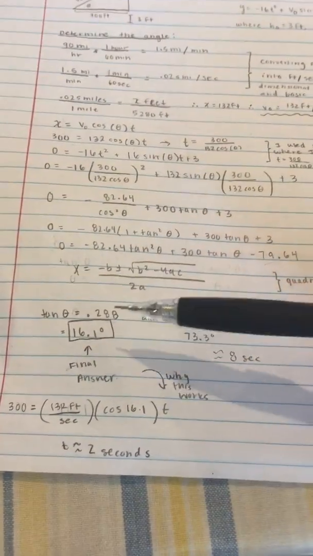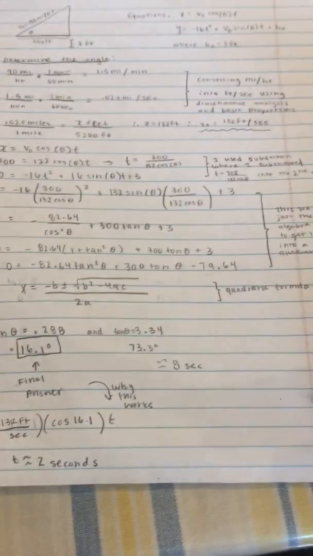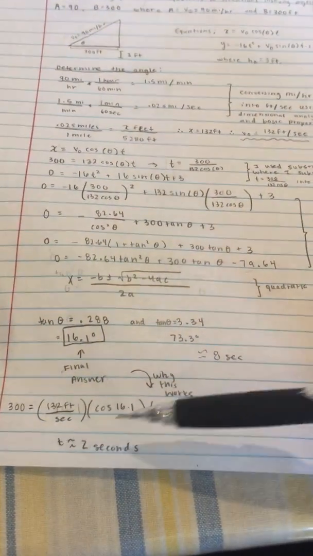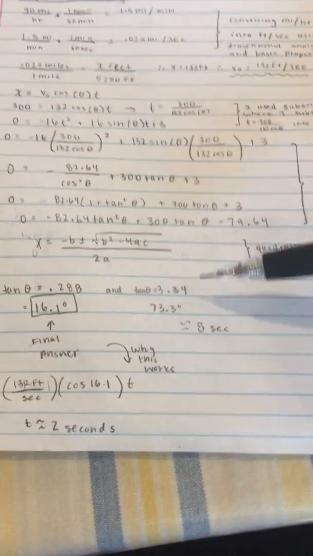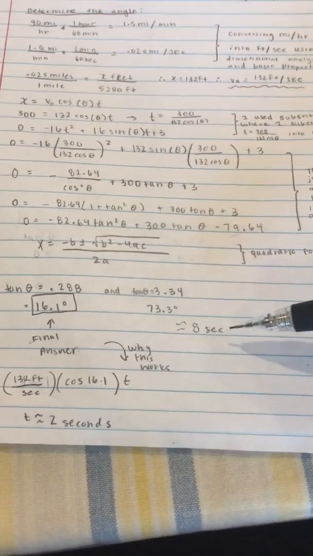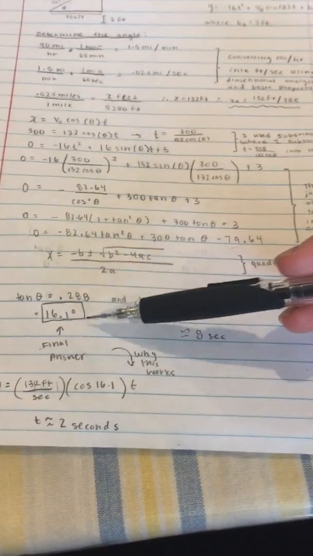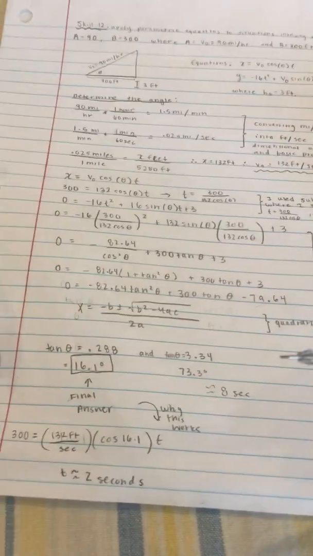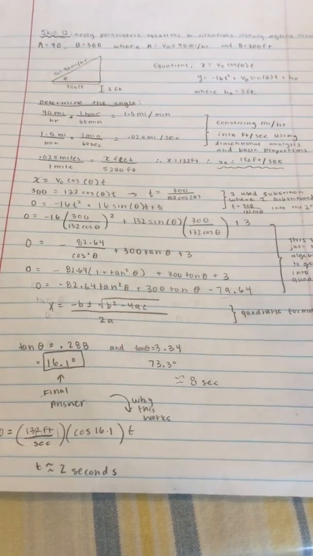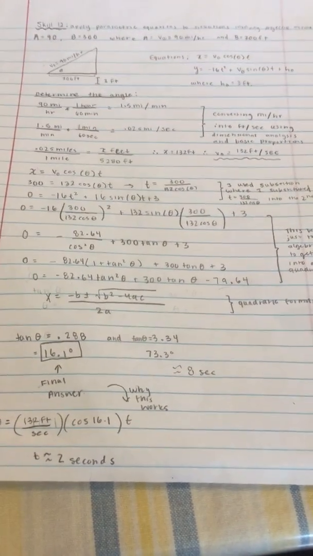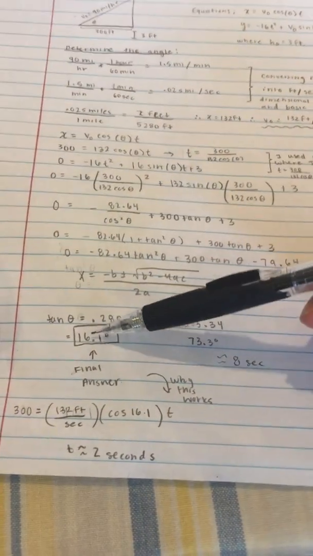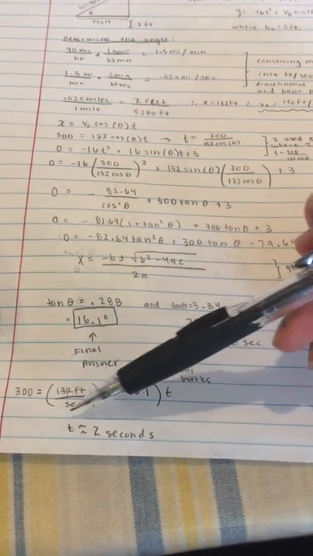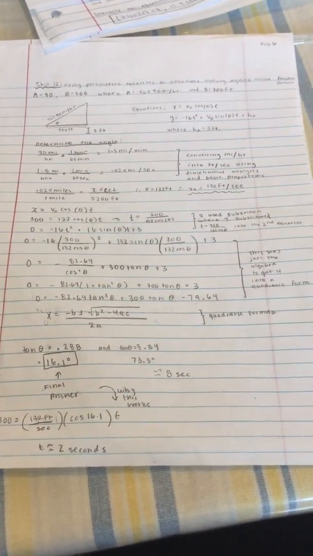I chose 16.1 degrees as my final answer because when I plugged it back into the original equation, the time was approximately 2 seconds, while the other angle gave a time of approximately 8 seconds, which is a lot longer. Based on the context of the problem and how realistic it is, the more realistic angle would be 16.1 degrees because of the amount of time it would take. So that's skill 12.